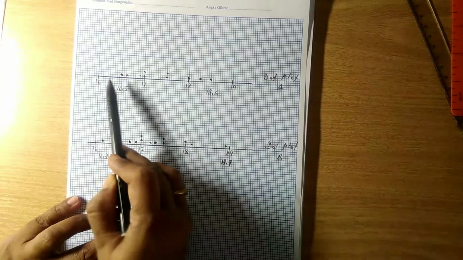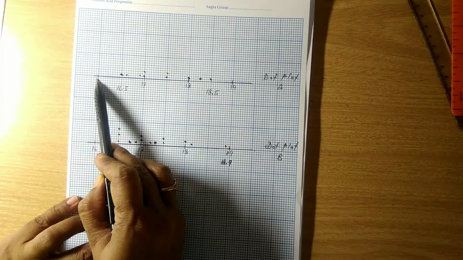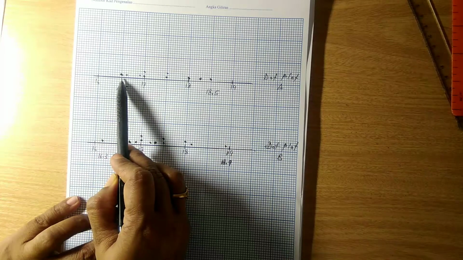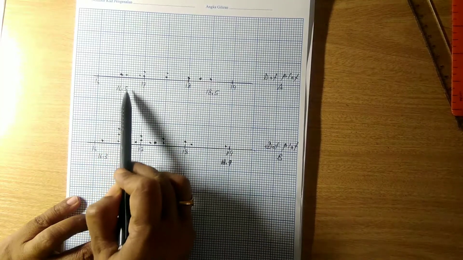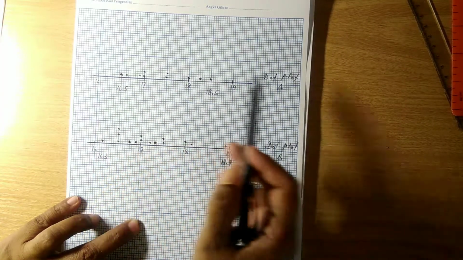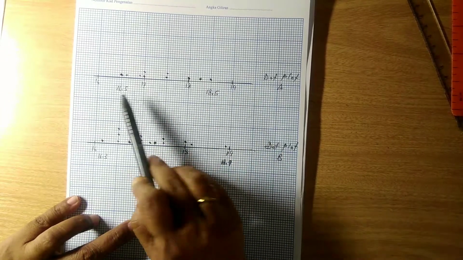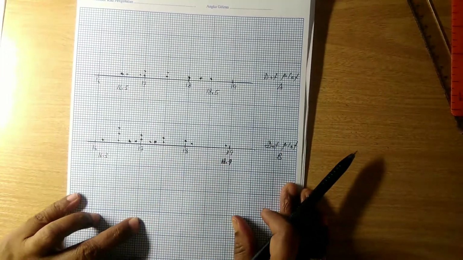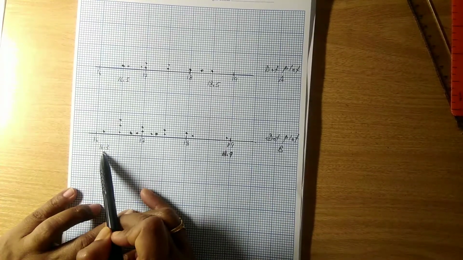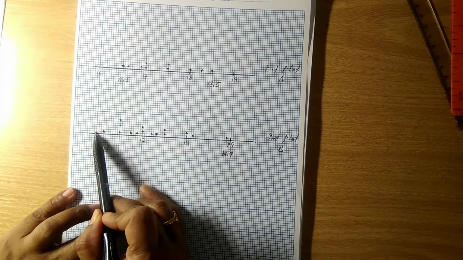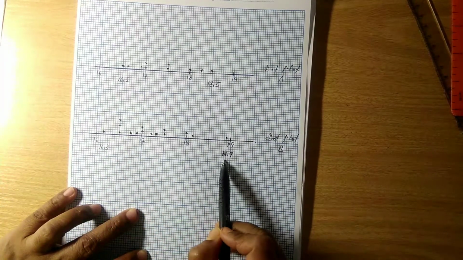That means each box here represents two of the units. So this is 16.5, and here it's about 18.5. Whereas for the other, this is 16.3. The value here is 16, and then you've got 3 boxes, so it's about 16.3, and this is about 18.9.